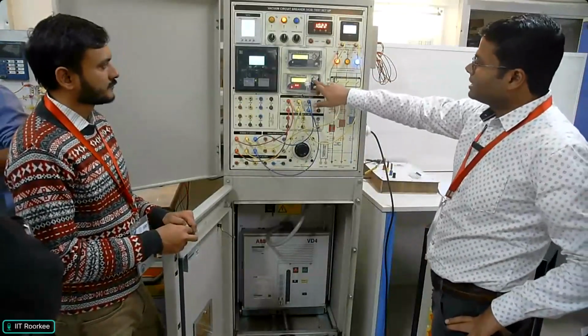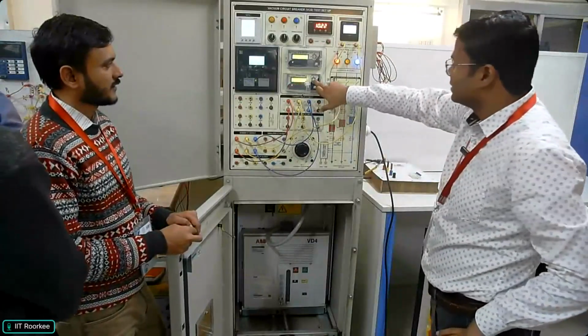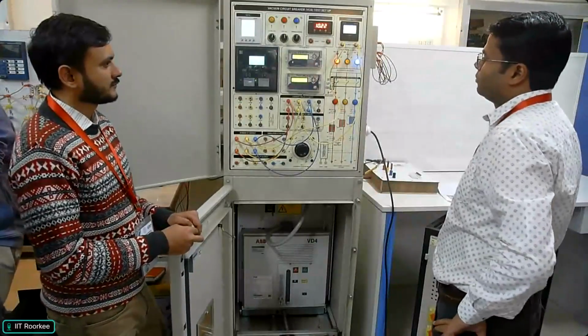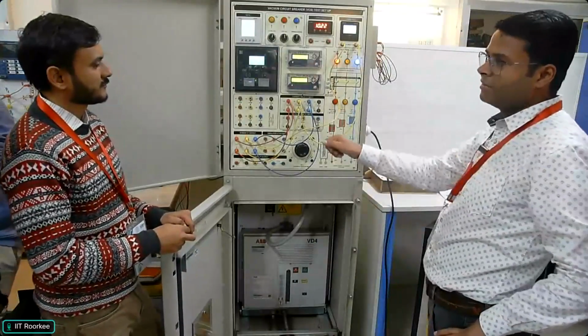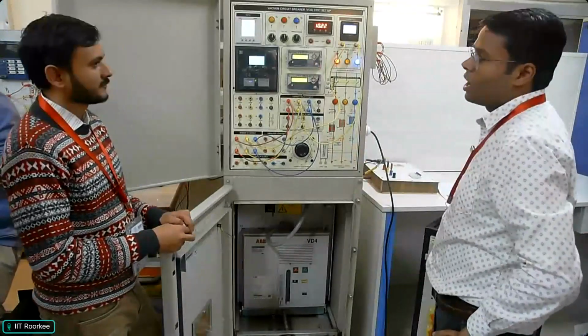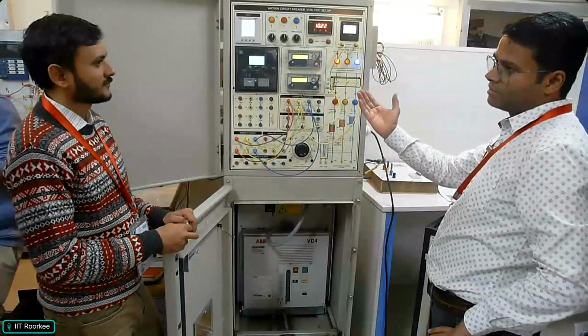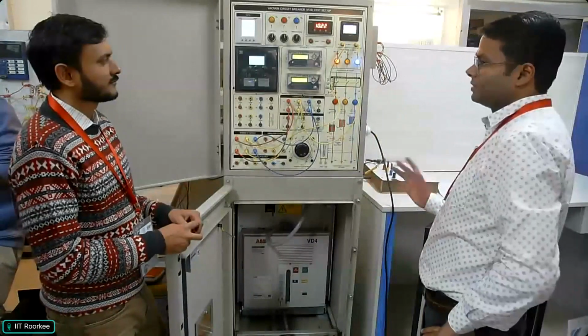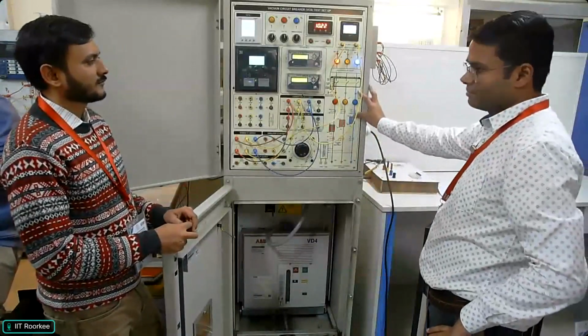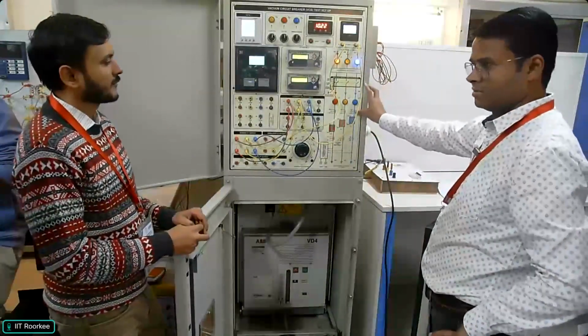Some other things we are also doing in the experiments, such as self-clearing faults. When we are doing it for 1 ampere, we suddenly increase the current to 2 ampere or 3 ampere, and we show how the time of operation changes. Many different things are there, but we have less time, so I have shown only 3 characteristics.